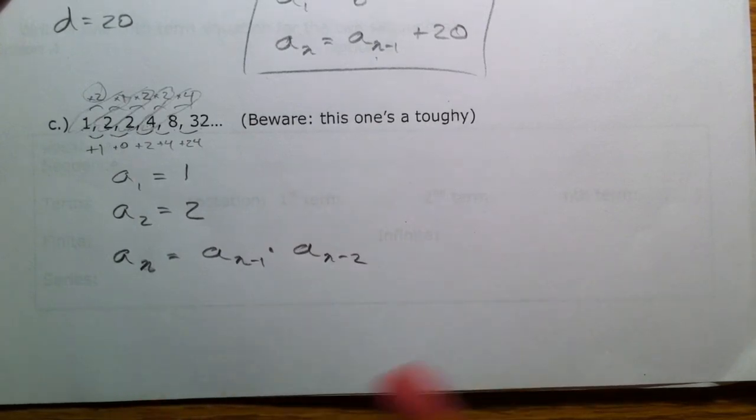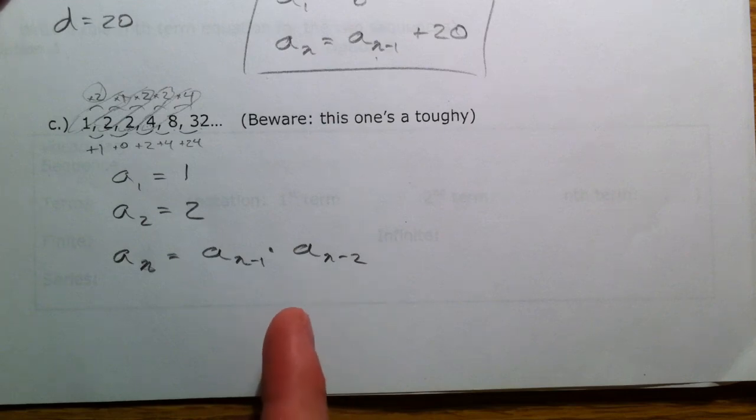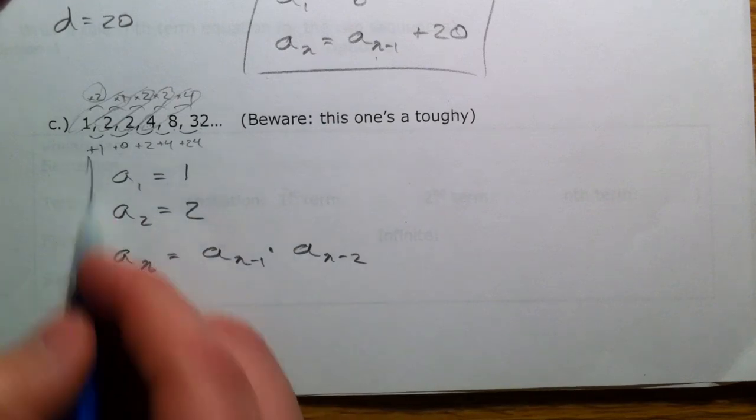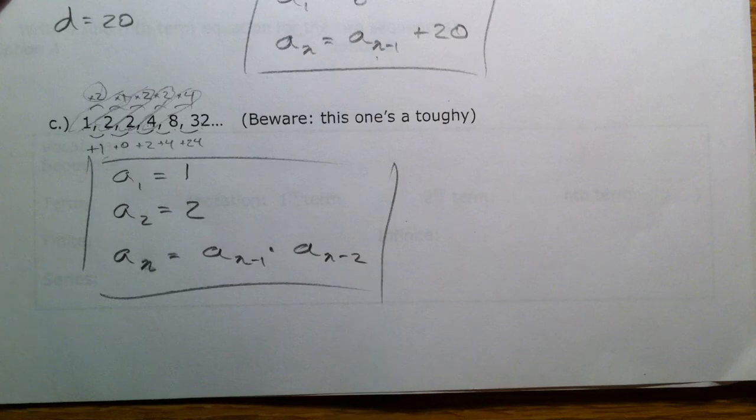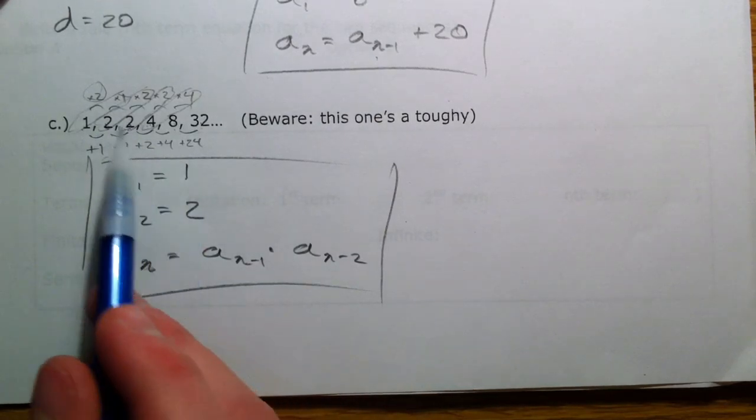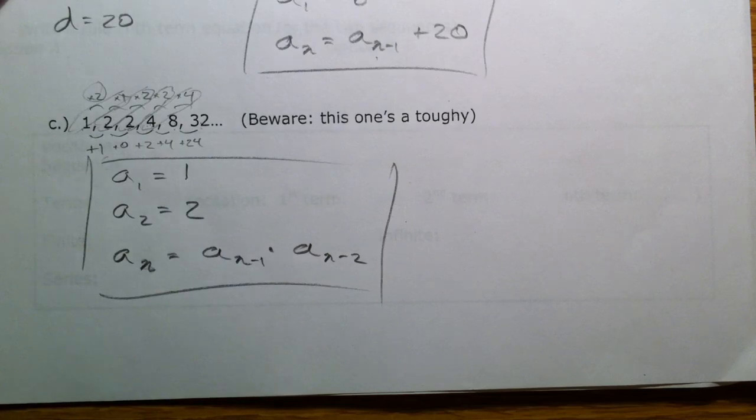So with Fibonacci, we were adding the two prior ones. With this one, we're multiplying the two prior ones. So that one's a little tougher, but again, look for things added, things that are multiplied, and so on. Good luck.